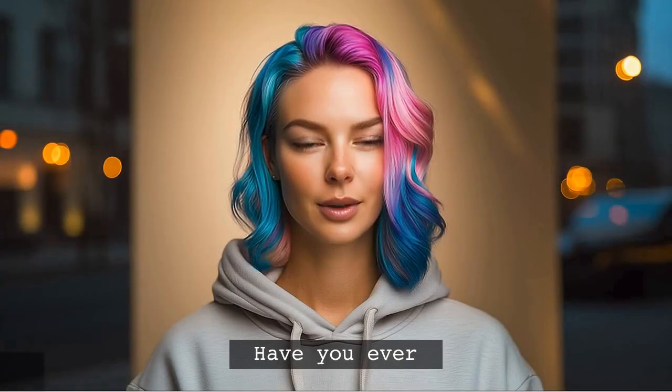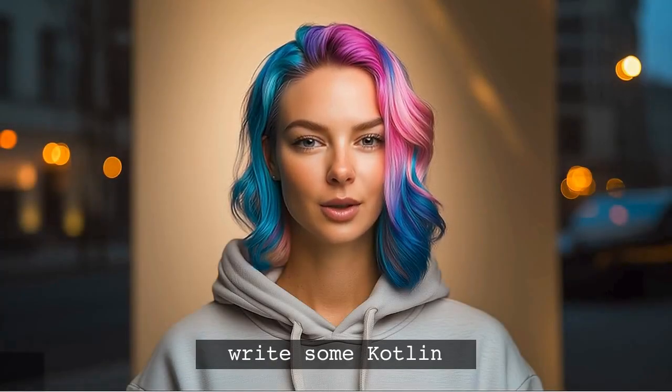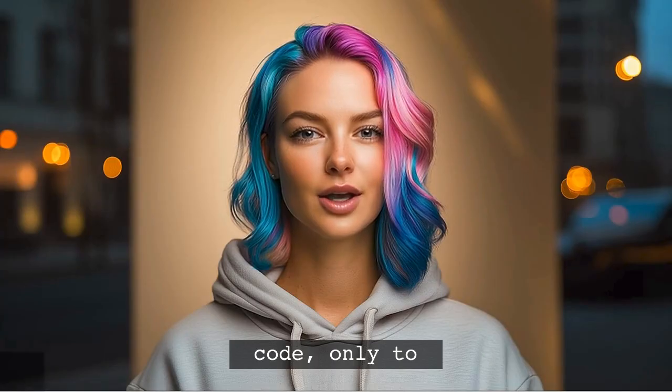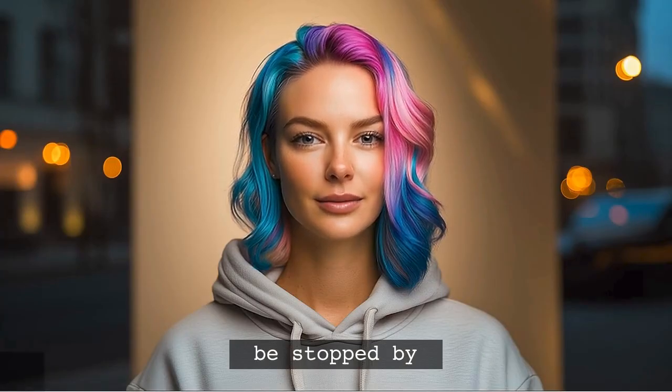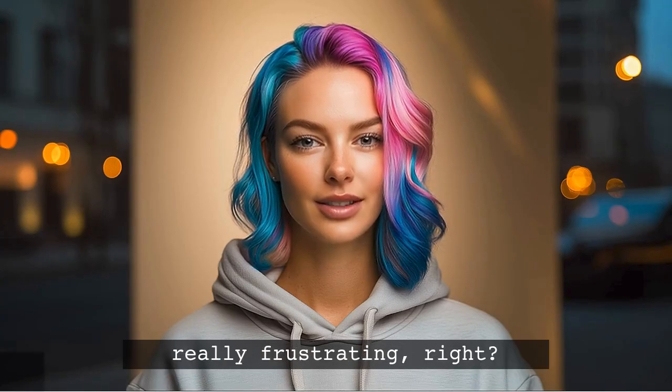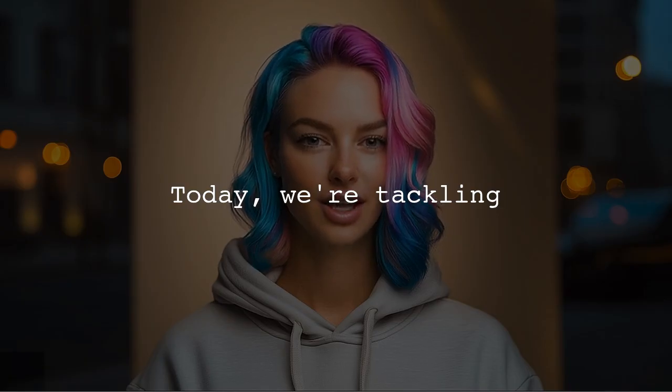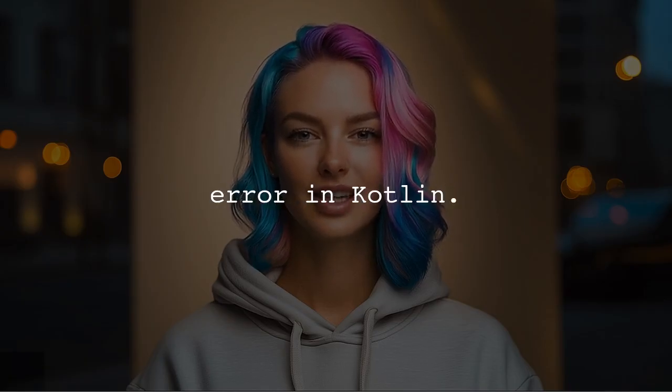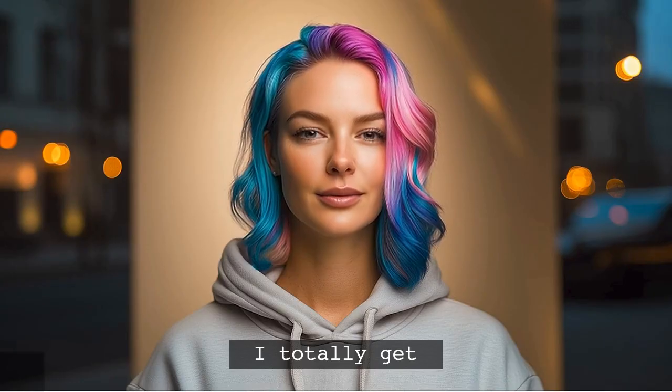Have you ever been excited to write some Kotlin code, only to be stopped in your tracks by an unexpected error? It can be really frustrating, right? If that's you, you're in the right place. Today, we're going to tackle the unresolved reference error in Kotlin and show you how to fix it.